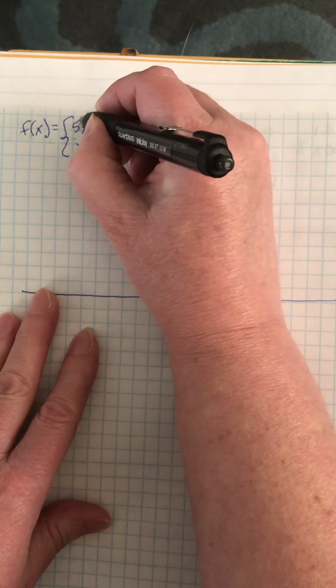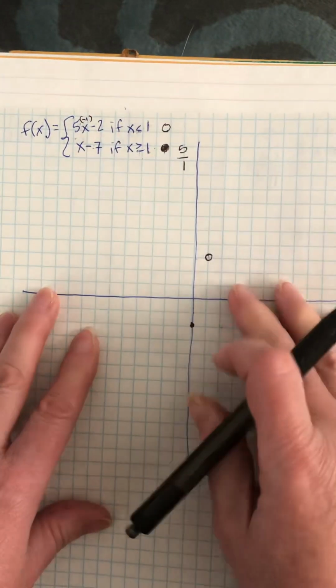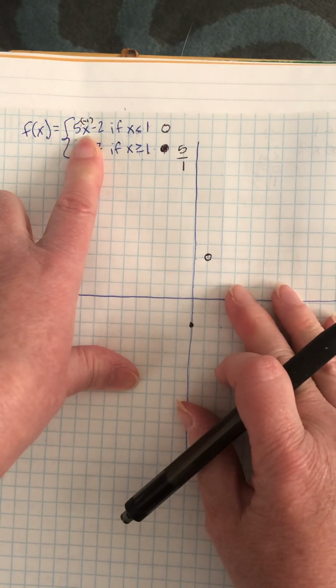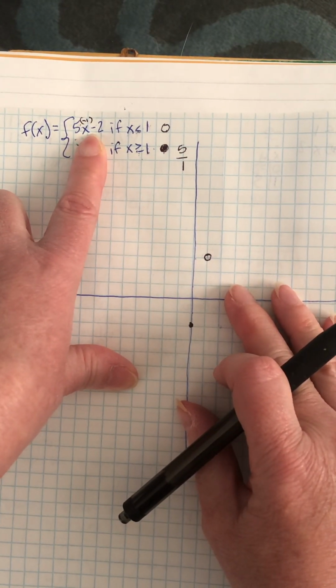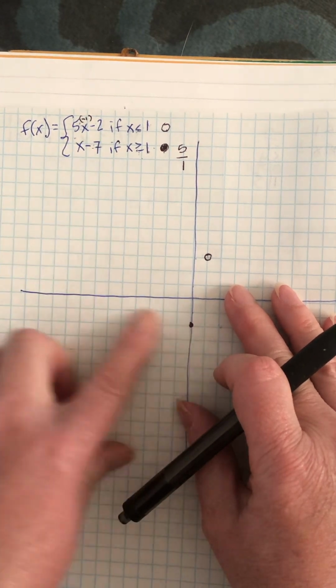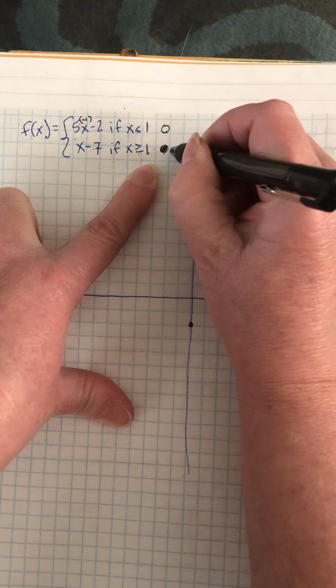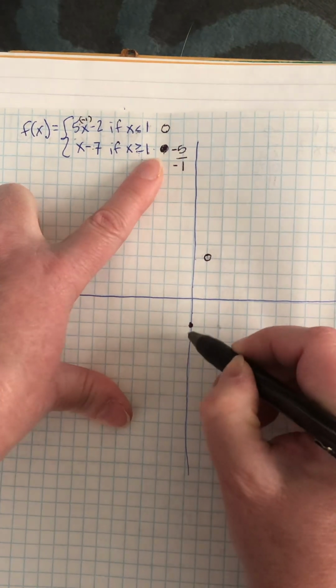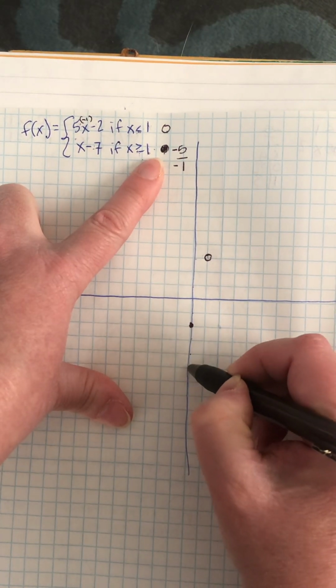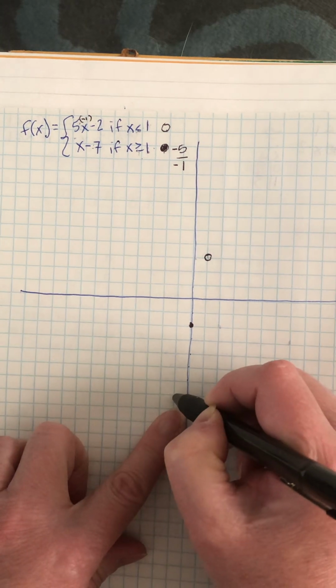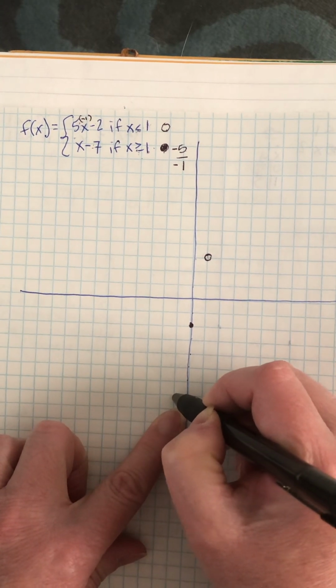Or if we want to get a more accurate angle, we can try one more. What if I put a -1 in here? 5 times -1 is -5, plus -2 is -7. So -1, -7. Or you can use your slope. Remember that you're going the other way, so make these both negative. That means you're going to go down 5, 1, 2, 3, 4, 5, and to the left 1.